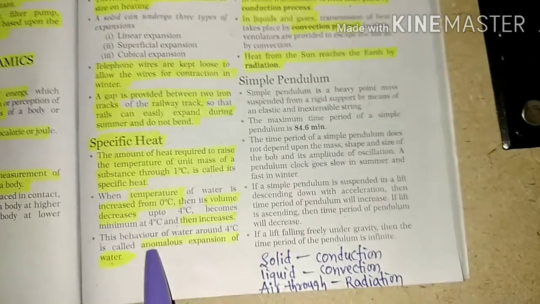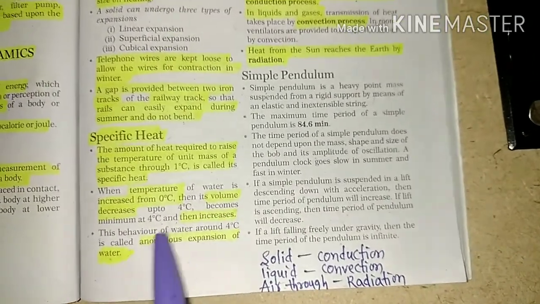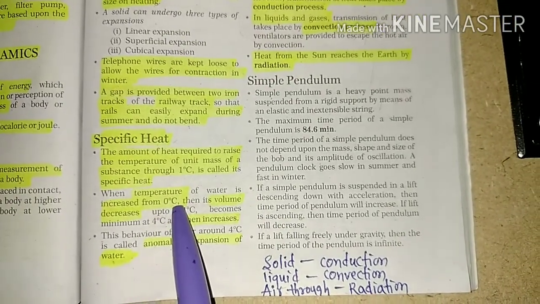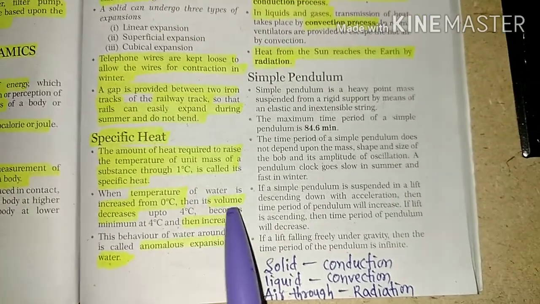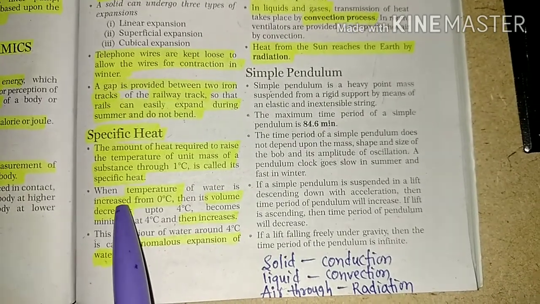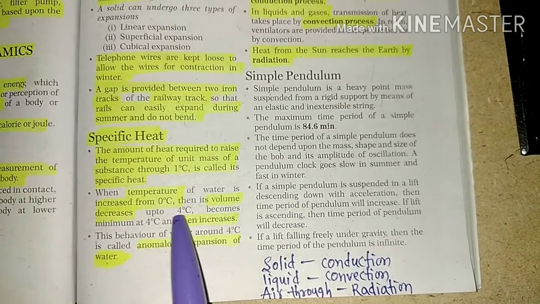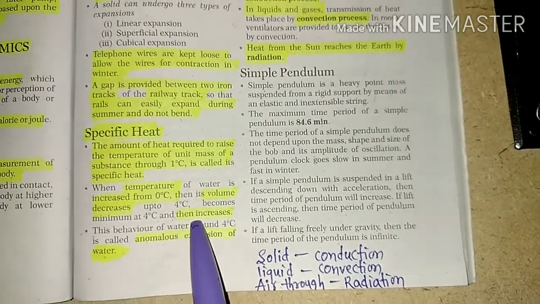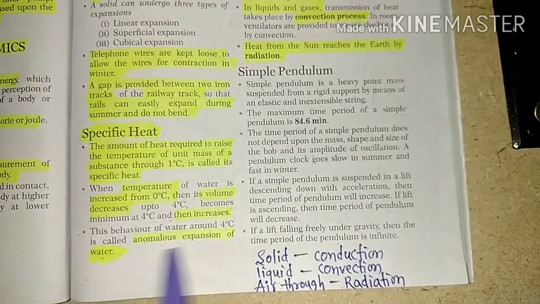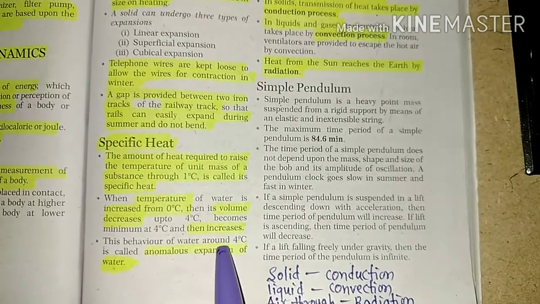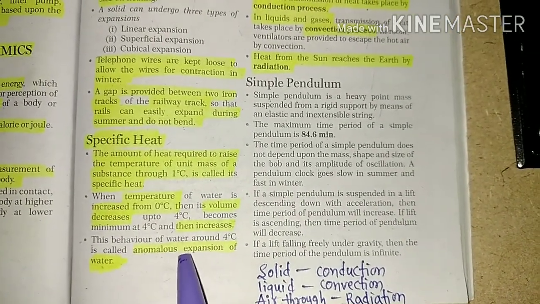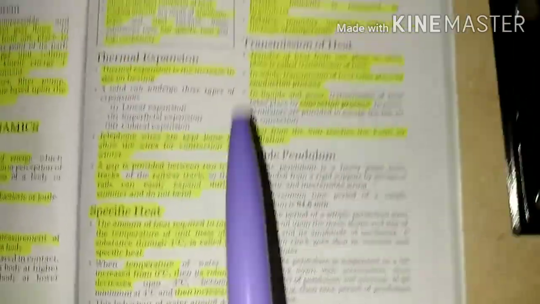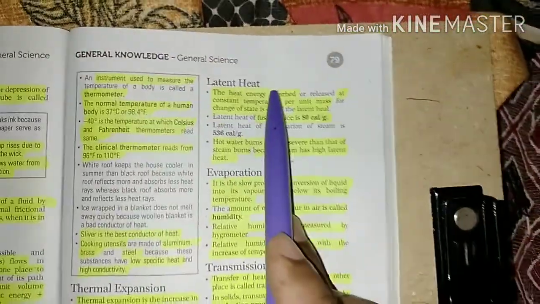Then we have the anomalous expansion of water. When we start increasing the temperature from 0 degrees Celsius to 4 degrees Celsius, first the volume of that water decreases. From 4 degrees onwards the volume of water increases. This behavior, where the volume of water decreases from 0 to 4 degrees Celsius, is known as anomalous expansion of water.